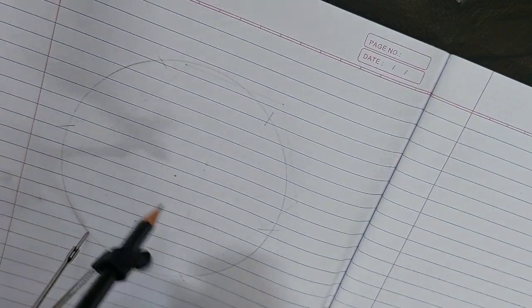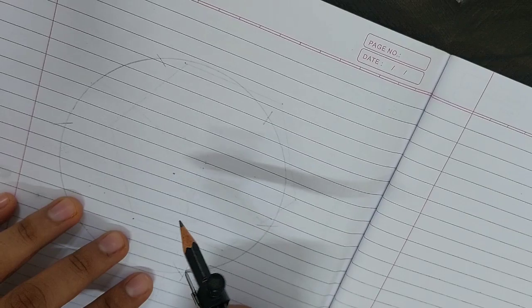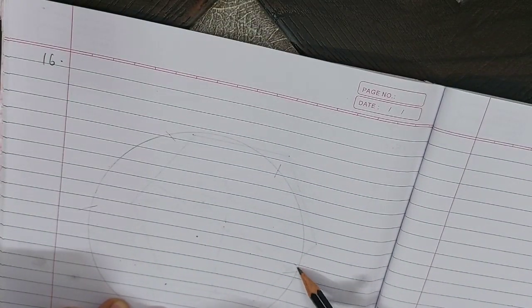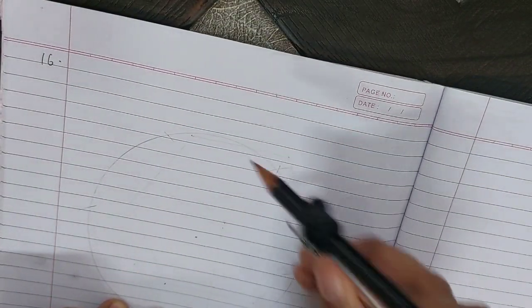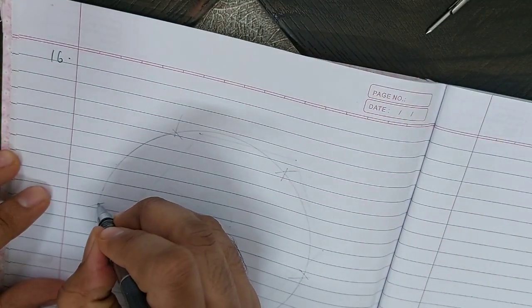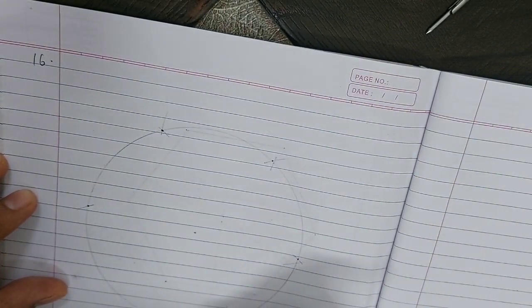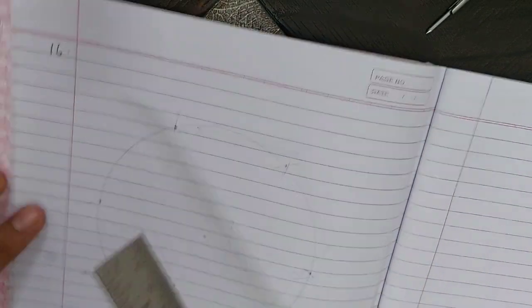I have to redo it, I guess. Let me quickly mark the correct points. 3, 4, 5, 6.